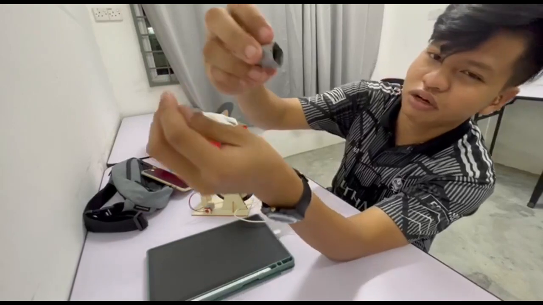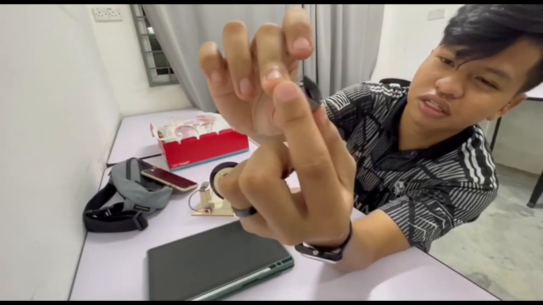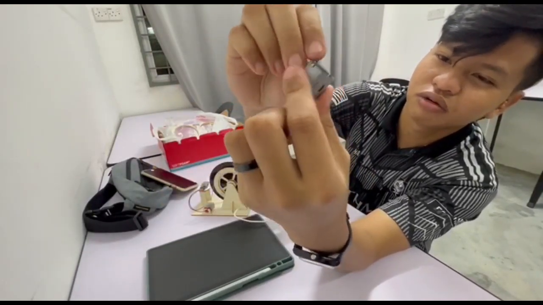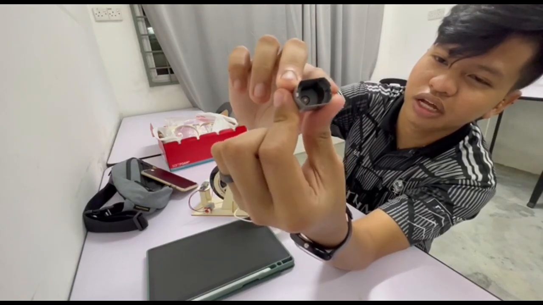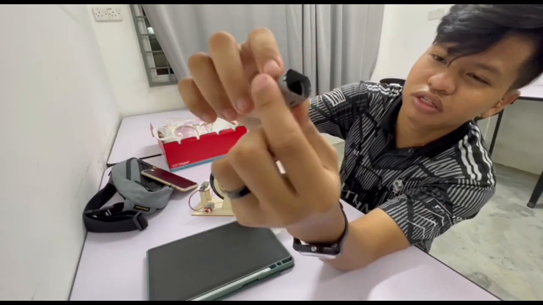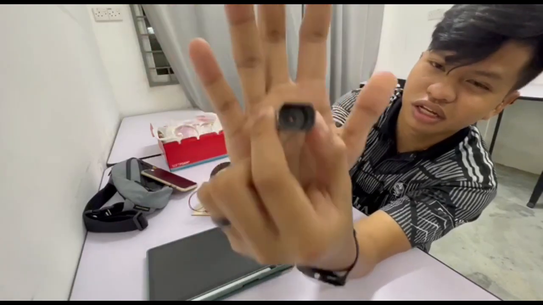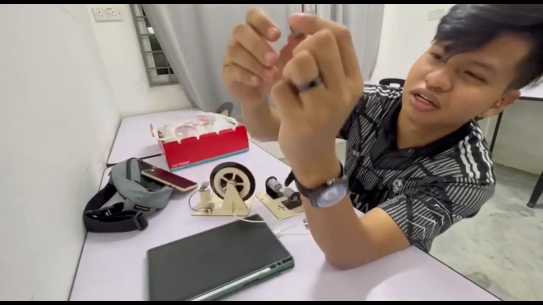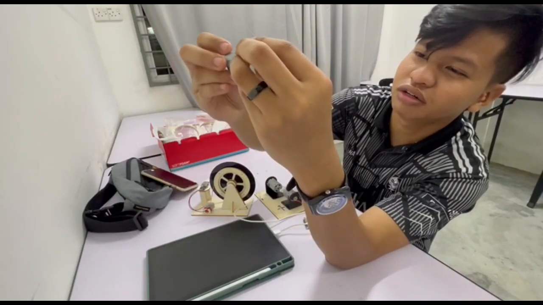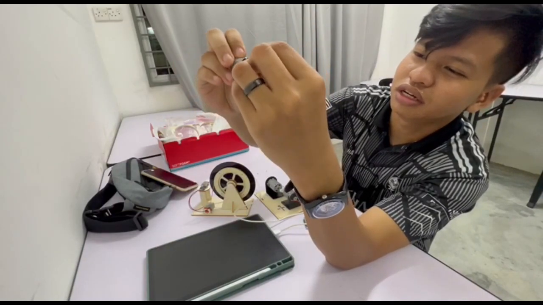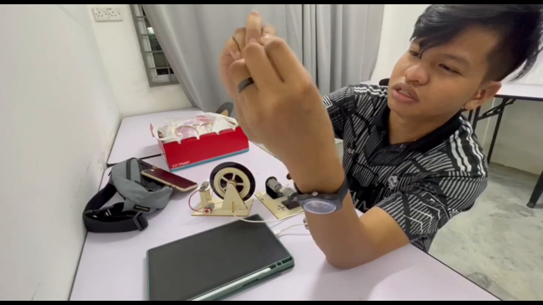So next, this is the housing. Inside this housing there are two magnets. First the N and S, so we can assume NS or SN. So this is where all the theory will be, all the work will be done inside this.